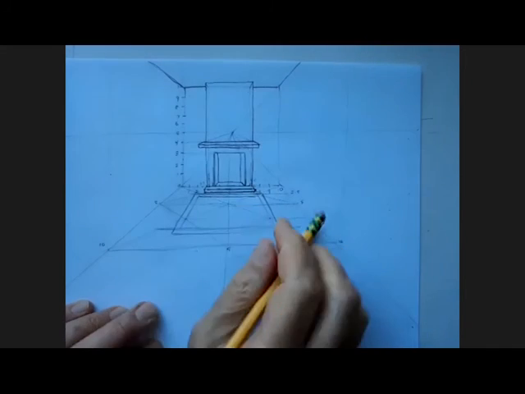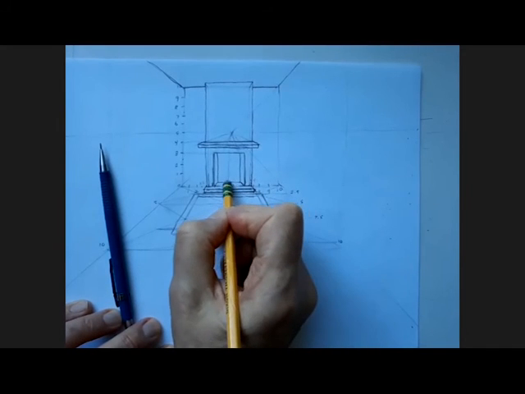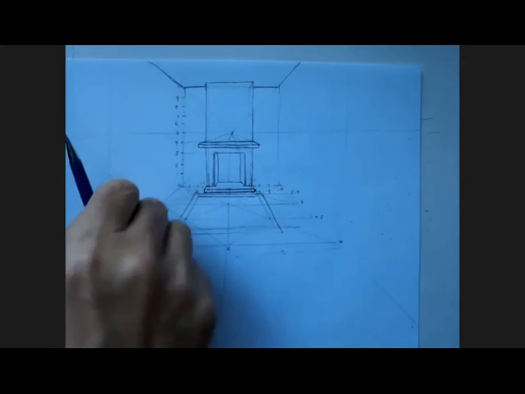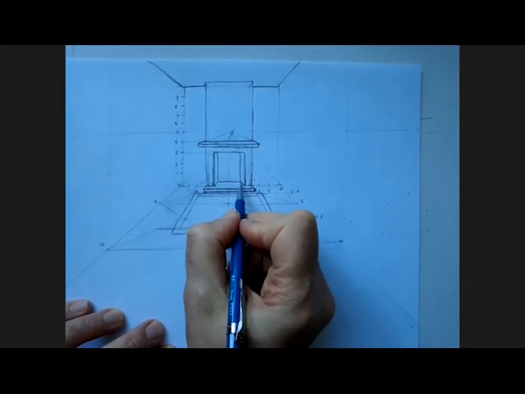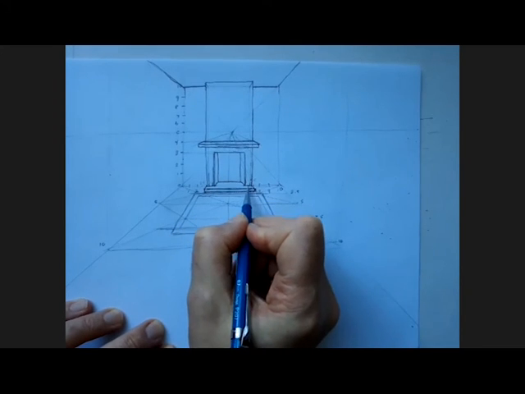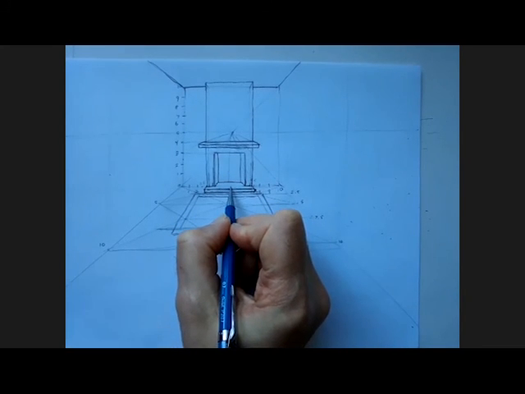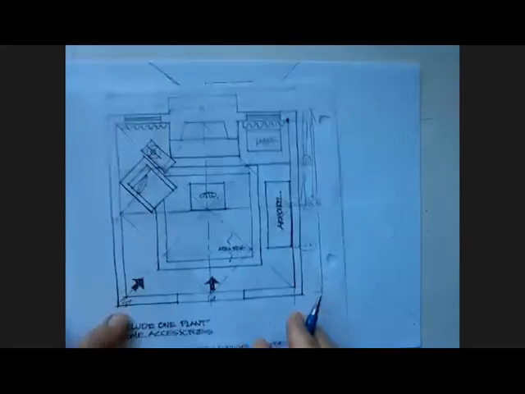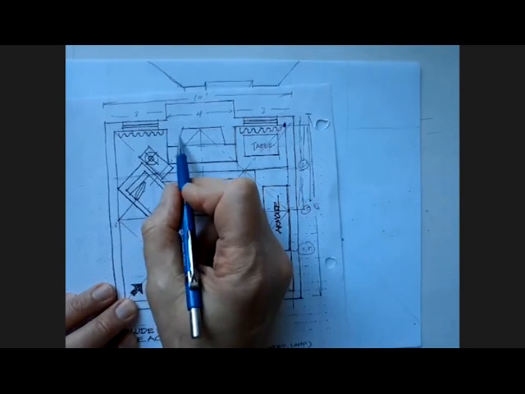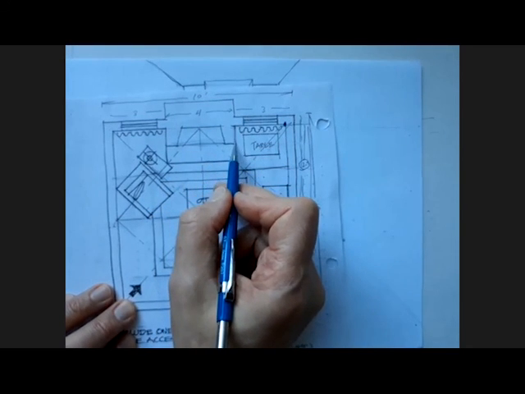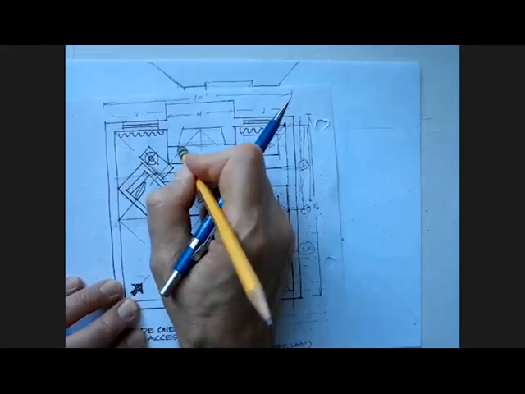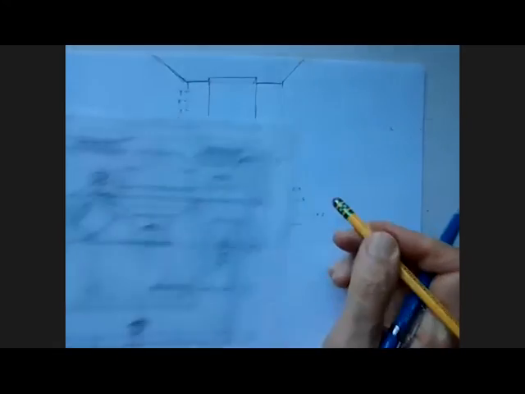If you want to erase this line across your hearth, then you'll see this kind of T shape in the hearth that you're seeing here in your floor plan. So I've basically erased this line right here in my drawing.